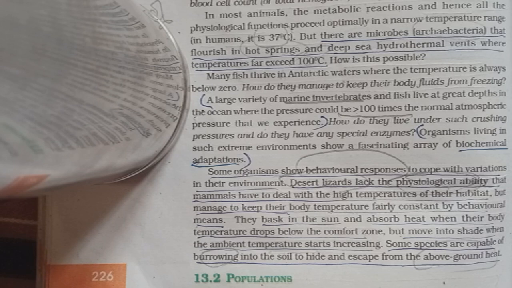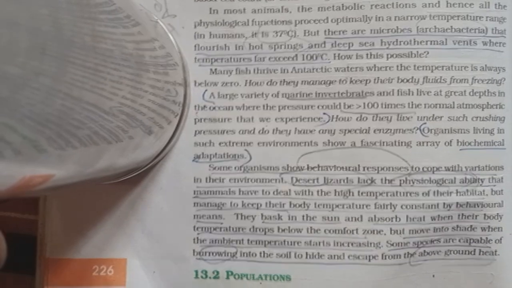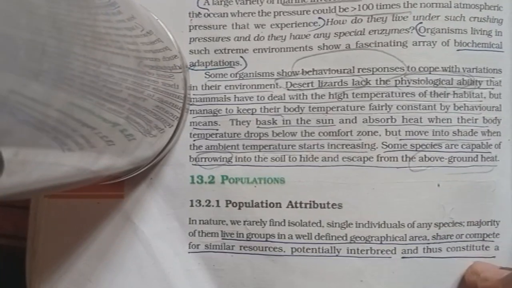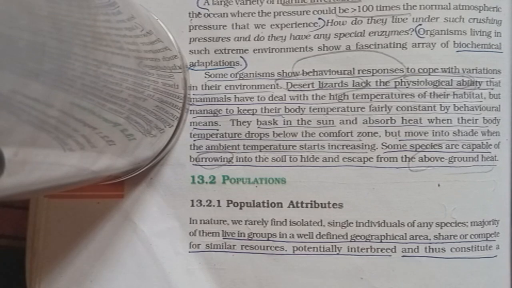Next we are going to see about population. Under population, we first see about population attributes. We rarely find an isolated single individual of any species. The majority of them always live in groups, as we humans do, for example.